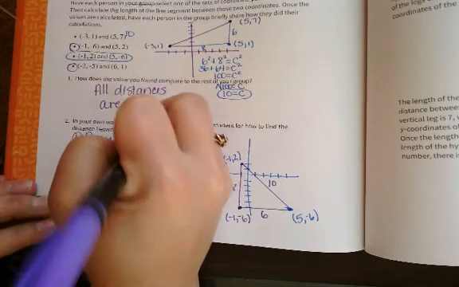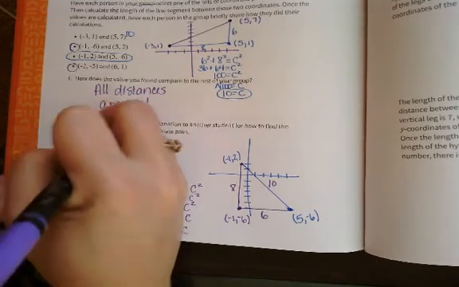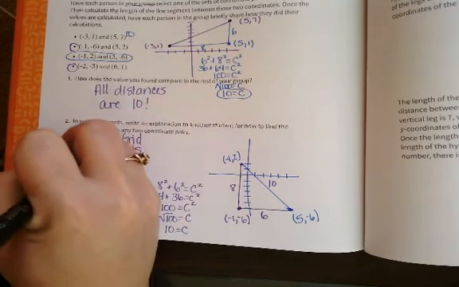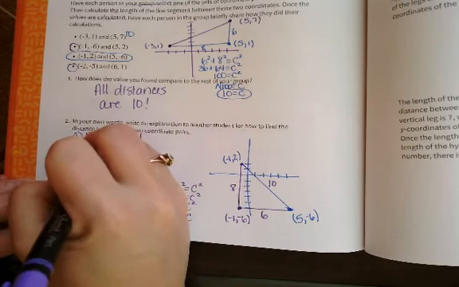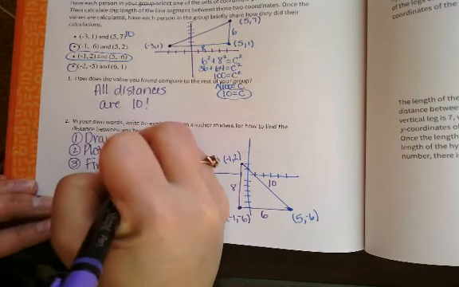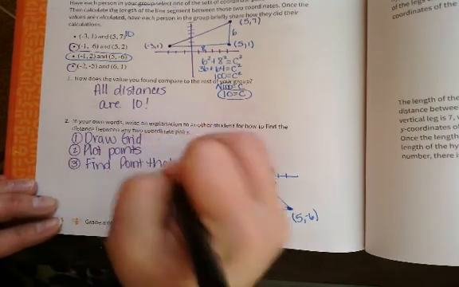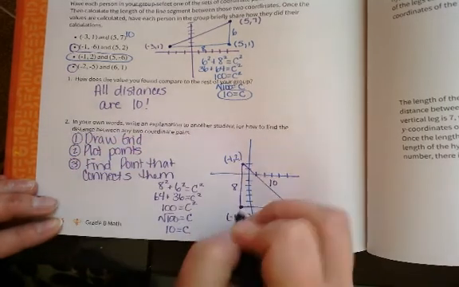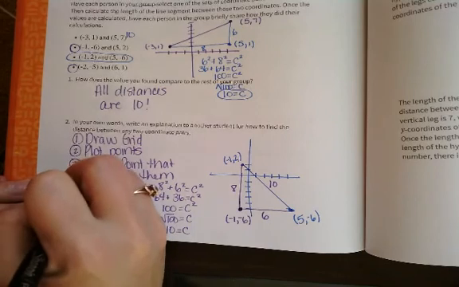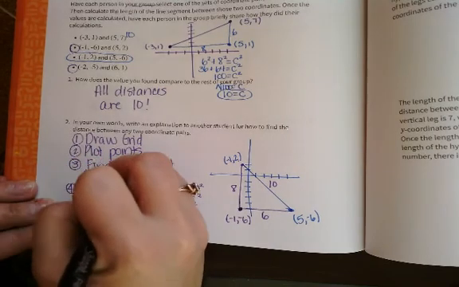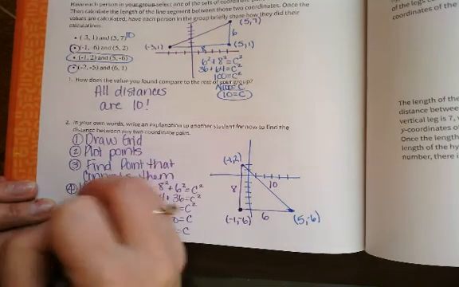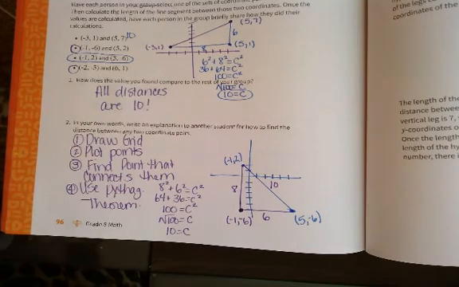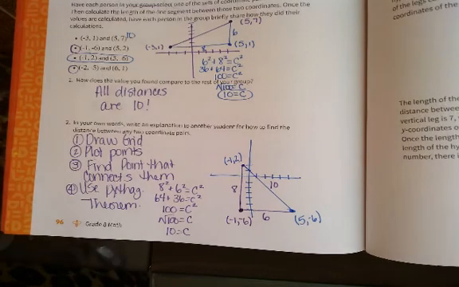In your own words, explain how to find the distances between the two coordinate pairs. You can totally explain what we did here, okay? So do a step-by-step process. 1, draw a grid. 2, plot points. 3, find the point that connects both of them, like we did here, see that point? And then 4, use the Pythagorean theorem.